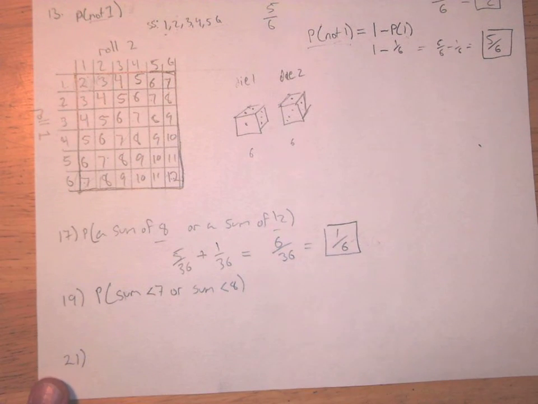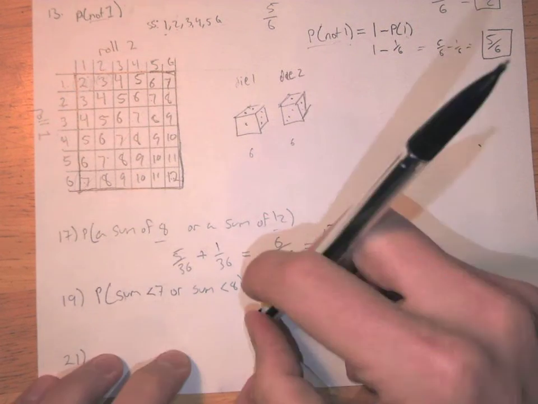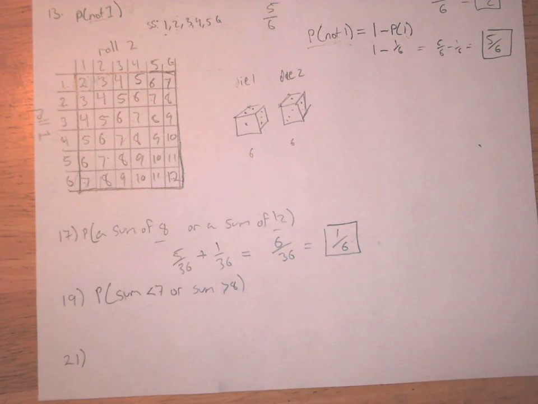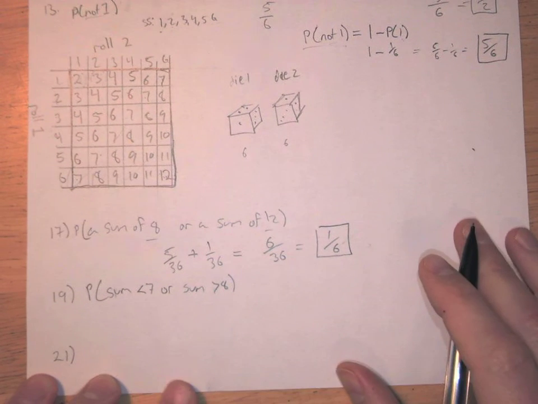Okay, do those overlap? Is there anything that can be less than 7 and greater than 8 at the same time? Well, it doesn't really make sense, right? You can't be lower than 7 and then bigger than 8 at the same time. So these are also mutually exclusive or disjoint.